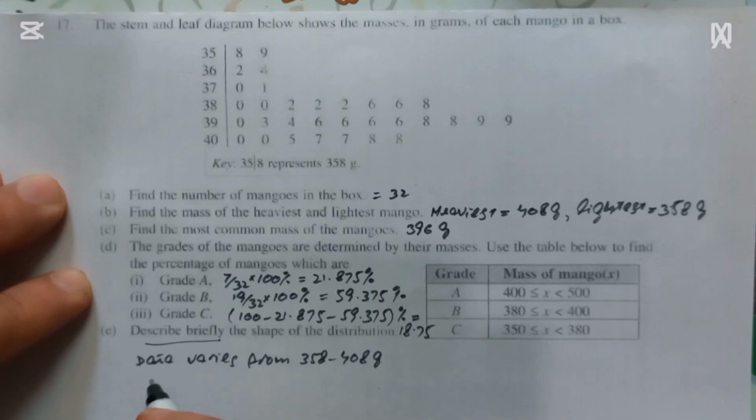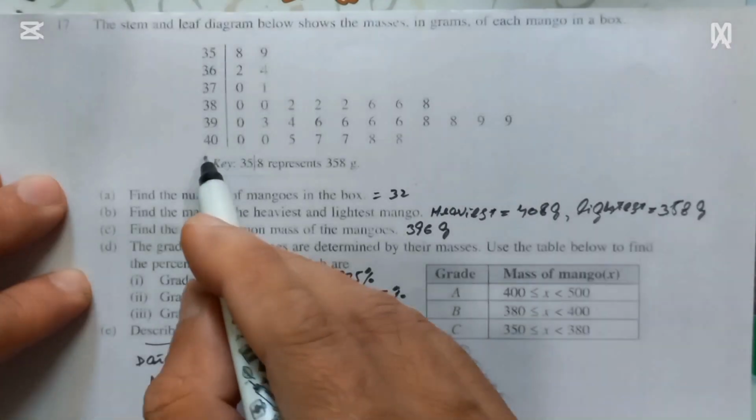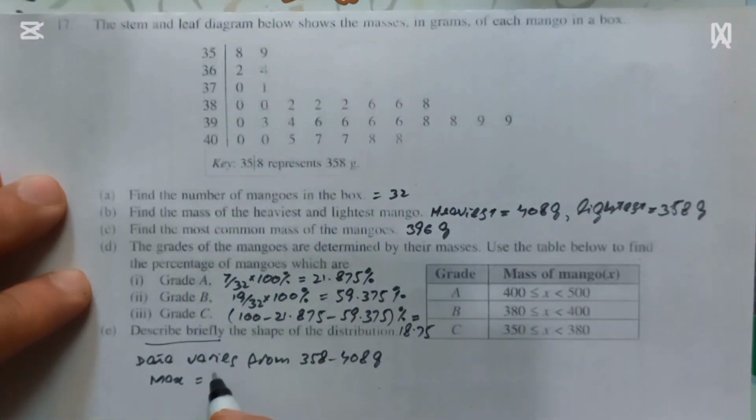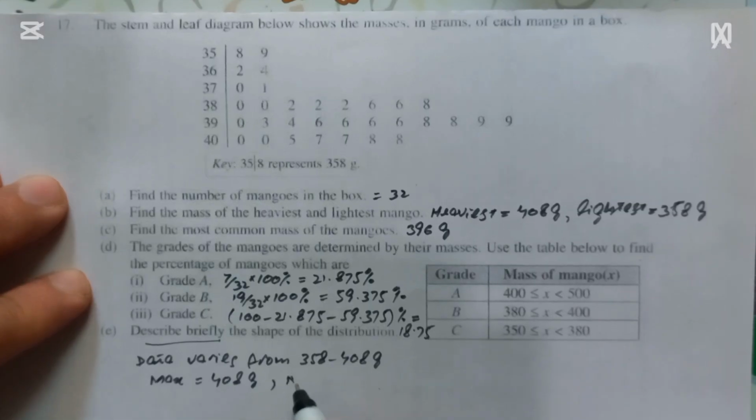Then mention maximum and minimum number. Maximum is 408 grams and minimum is 358 grams.